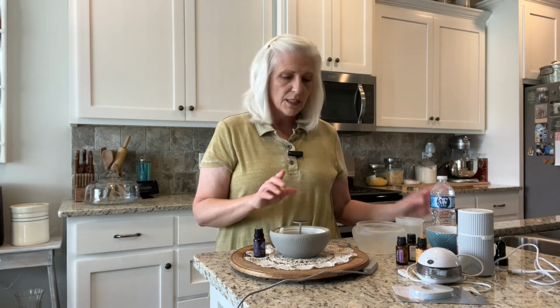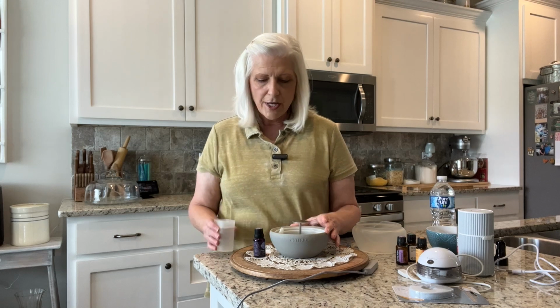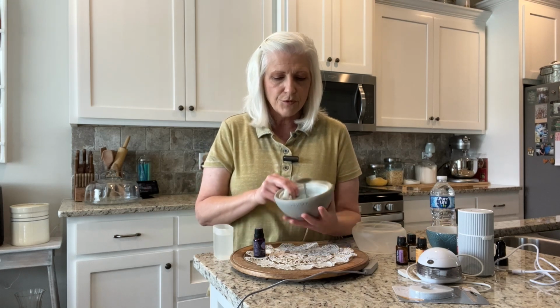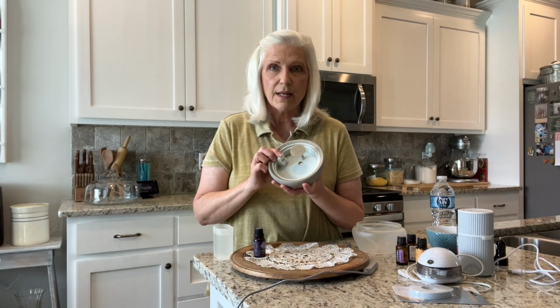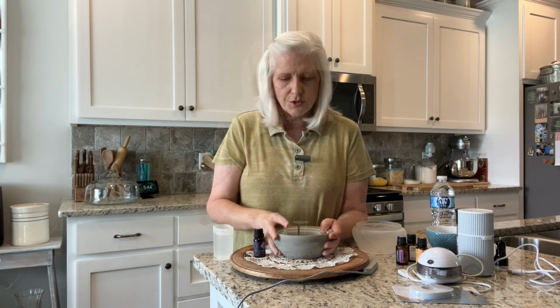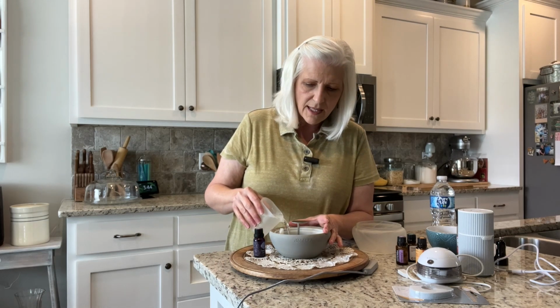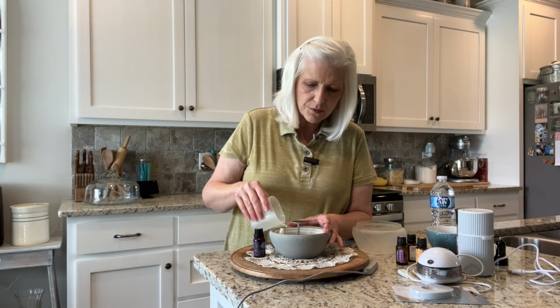This is purified water that I'm going to be using in our diffuser today, and you will notice that in every diffuser that I own, there is a max line. Do not fill the water all the way to the max line. I try to stop just right before when adding my water. Next, we're going to add the oil.